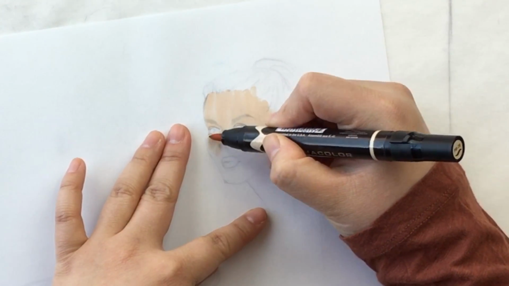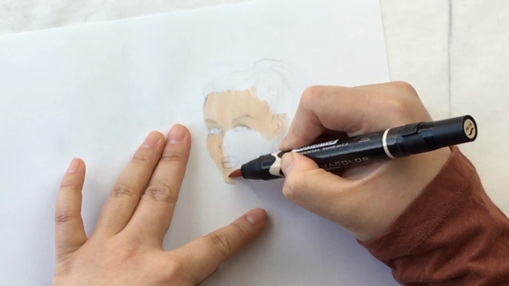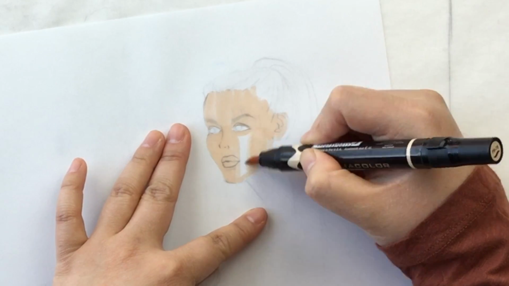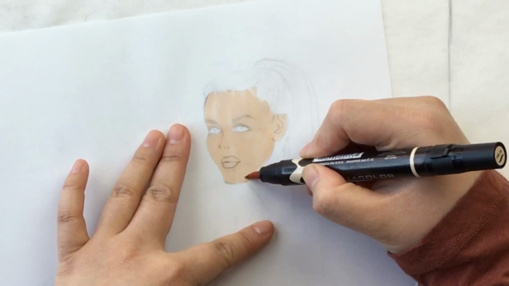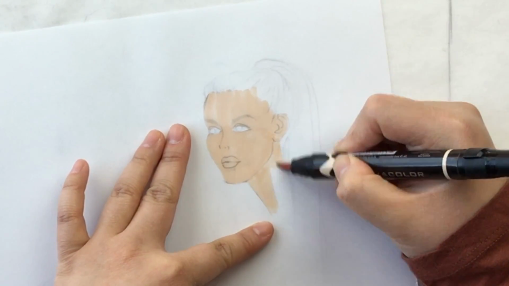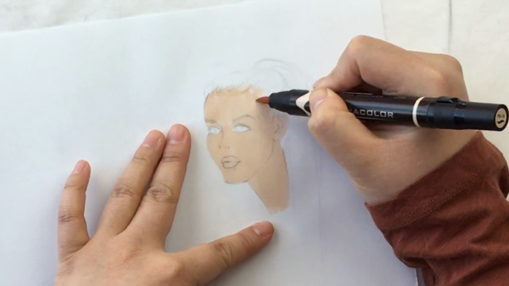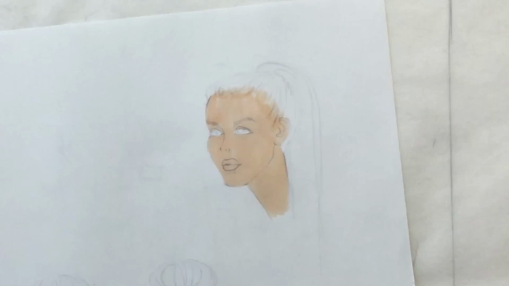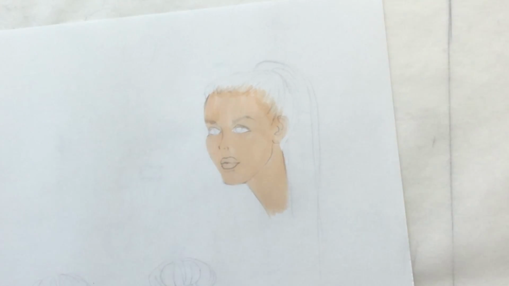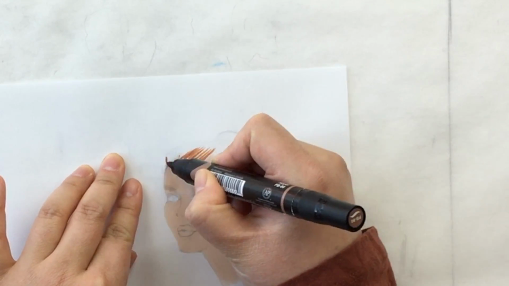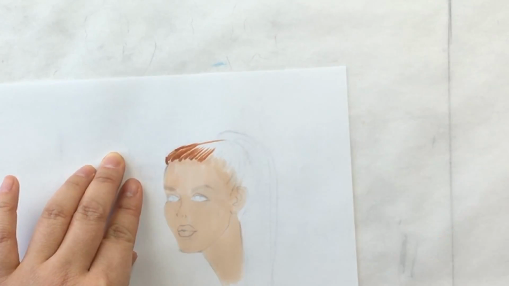Again, leave the whites of the eyes. And then press a little bit of that skin color into the hairline so that you can have a natural overlap. So that when you take a color like walnut and put it in the hair, you're not going to have white spaces. You're going to have skin showing, because that's what happens with our hair, you know.